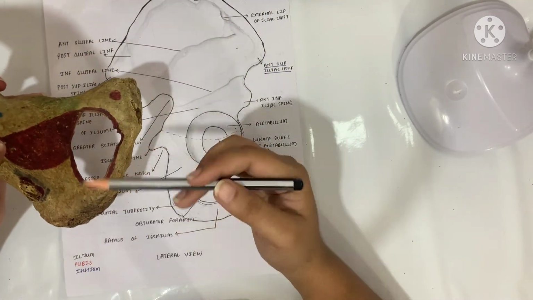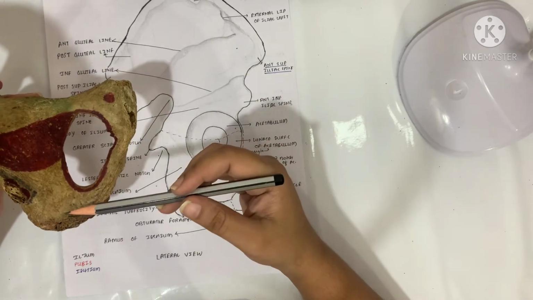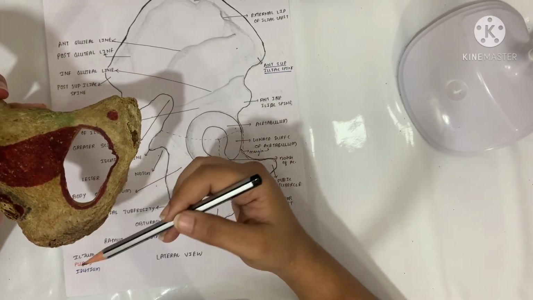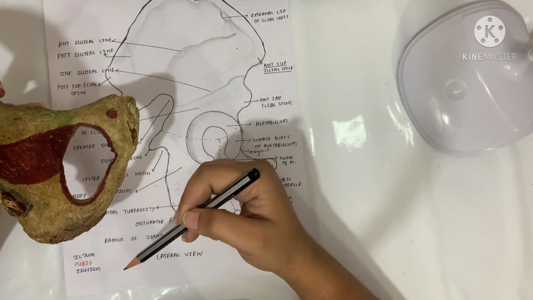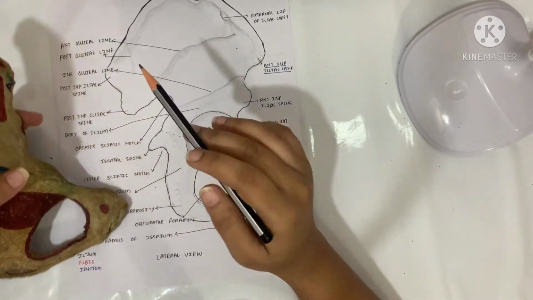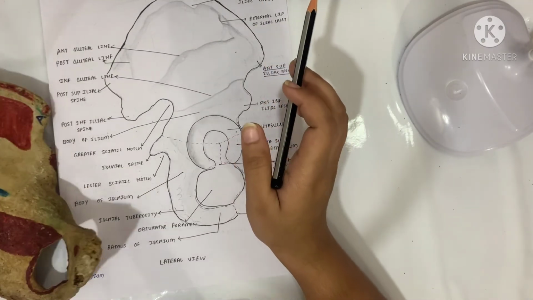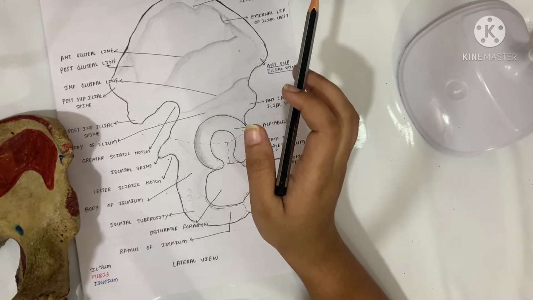It has 2 ends, an upper end and a lower end. It has 3 borders: anterior border, posterior border, and lateral border. And it has 3 surfaces: femoral surface, dorsal surface, and pelvic surface.